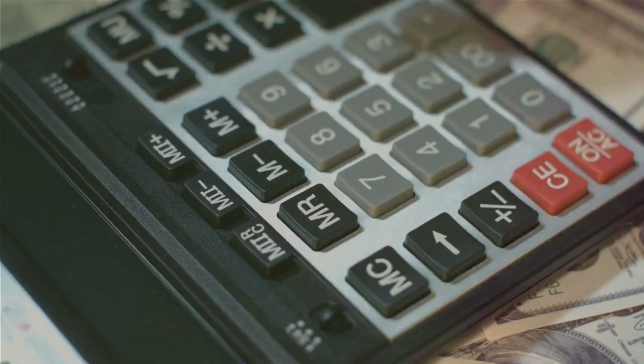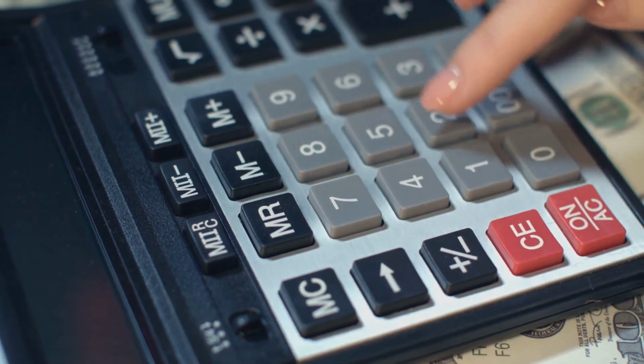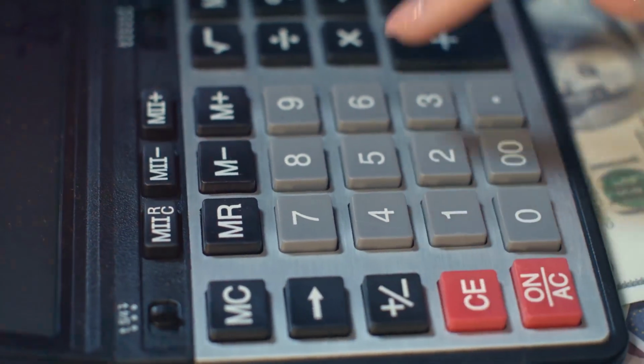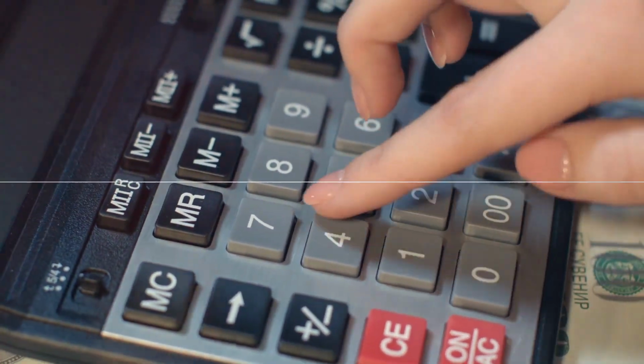Finally, let's tackle margin. Margin in Forex trading is the amount of money needed in your account to maintain an open position. It's like a collateral or a deposit required to open and maintain a position.